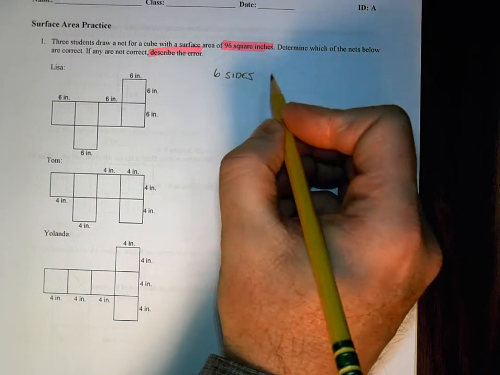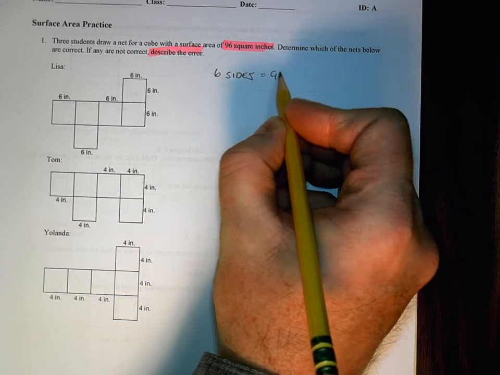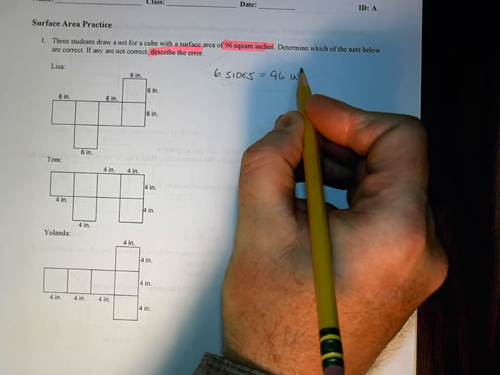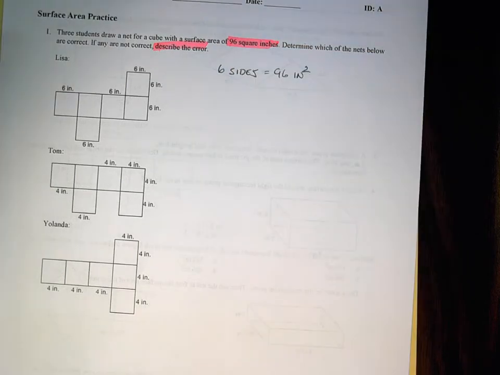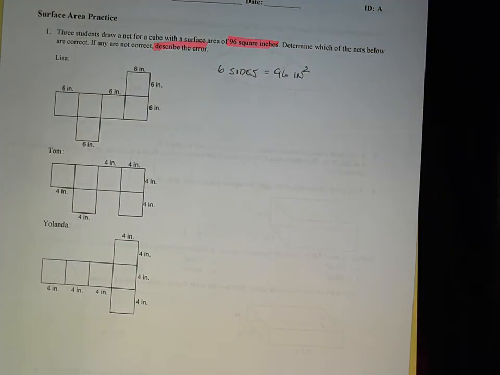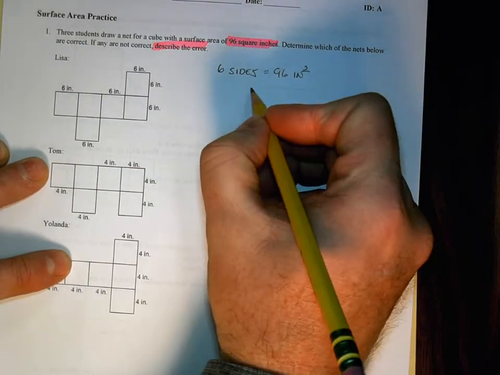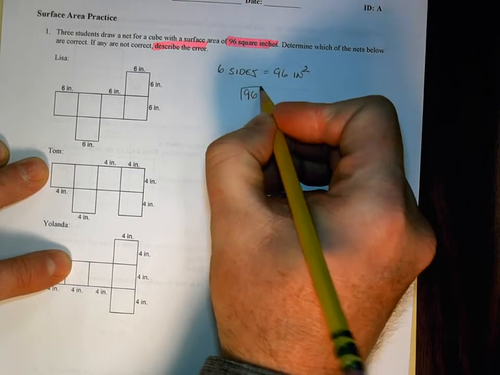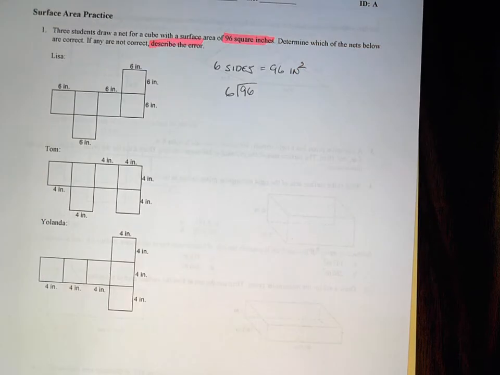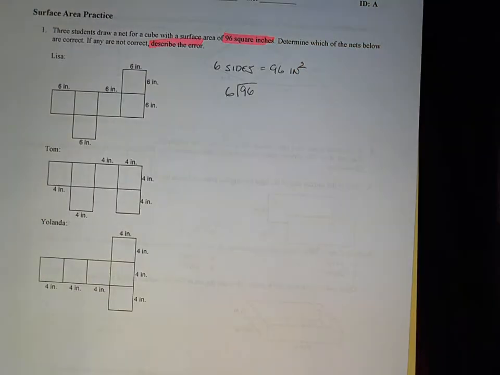If we know that 6 sides equal 96 square inches, how do I find out what each side equals? Divide by what? 6. What do I divide by what? 96 divided by 6. That'll give me the square inches for each face.